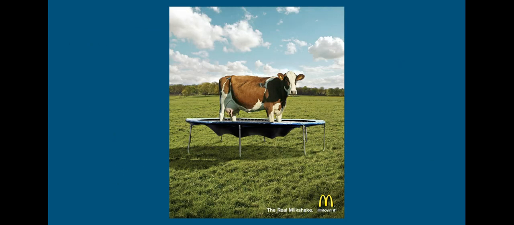Here's an example of a pathos advertisement. Not all pathos advertisements have to be sad. They can be funny. This one's trying to be funny. I don't know if it's necessarily that funny, but at the bottom it says the real milkshake, and it's got a picture of a cow on a trampoline. Obviously, a very humorous concept of how to make a milkshake. Again, not that funny, but that's the appeal.